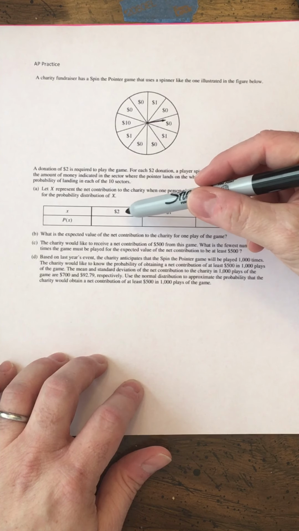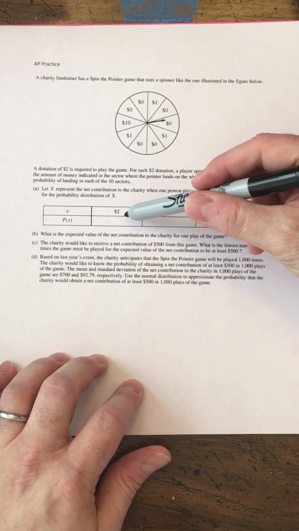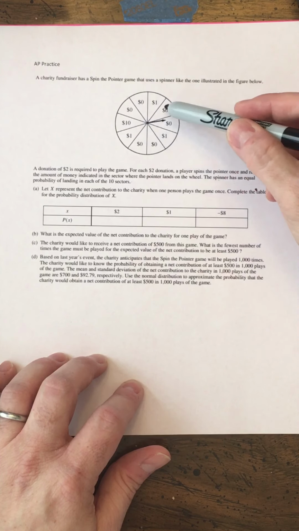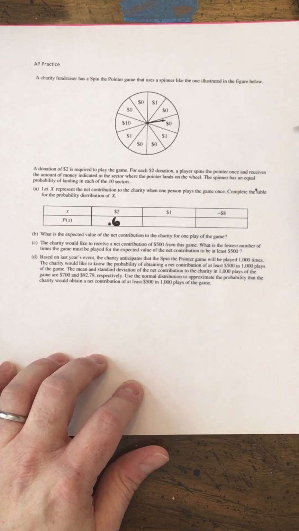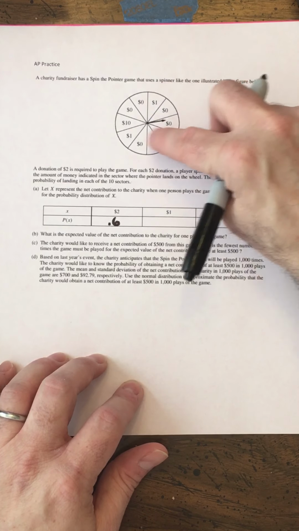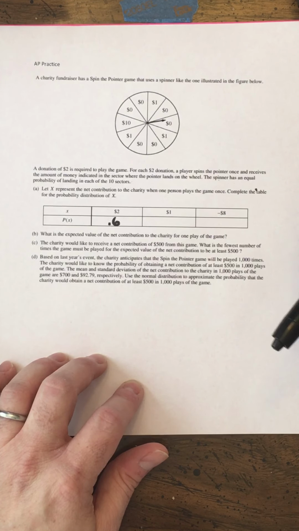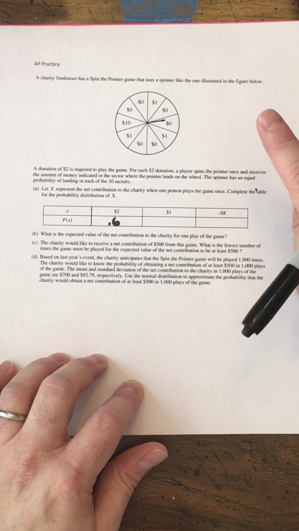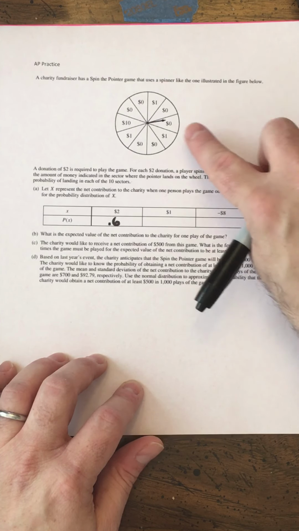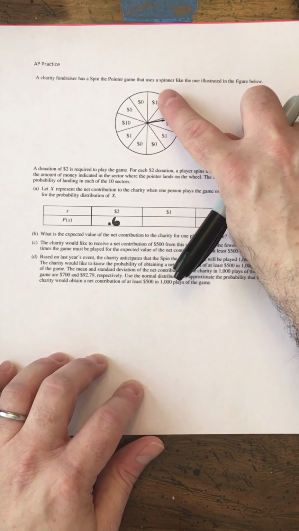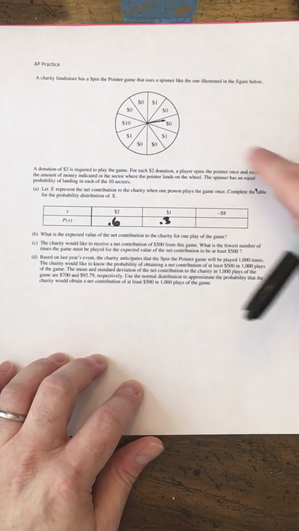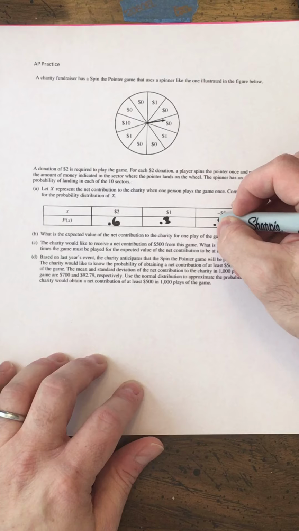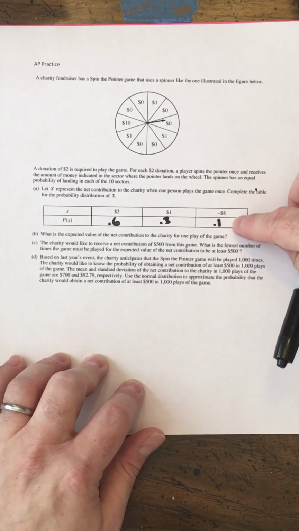For $2, that would mean that the charity would get $2, which means you get nothing. There's 1, 2, 3, 4, 5, 6 places in which you get nothing. There's a 60% chance that the charity makes $2 on your play. How about $1? There's 1, 2, 3 locations where the charity makes $1 because you played for 2, you won 1 back, and the charity makes 1. That's a 30% chance because there's 3 locations on the spinner. And there's a 1/10 chance of hitting the jackpot, and that's where the charity loses $8.